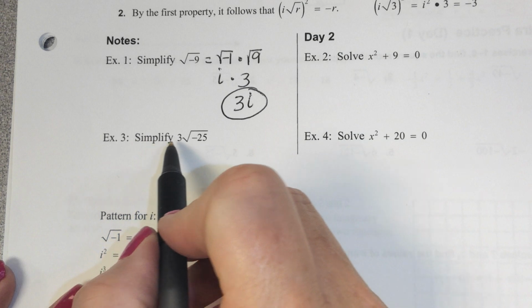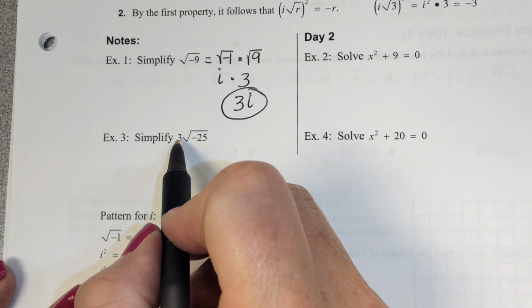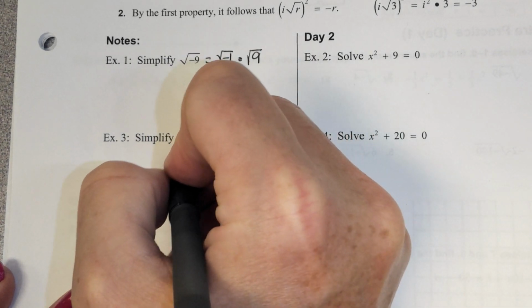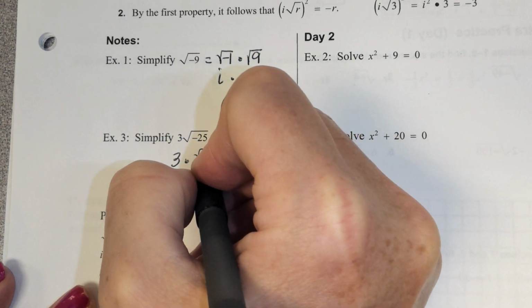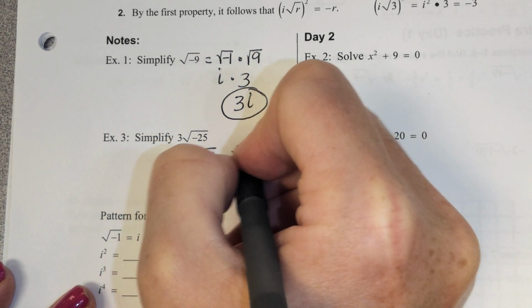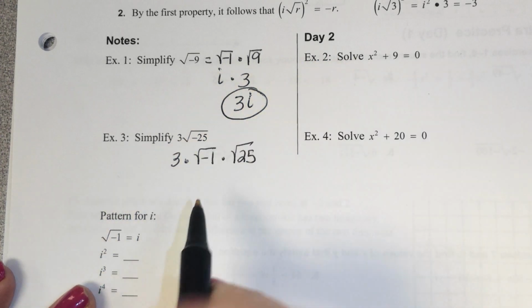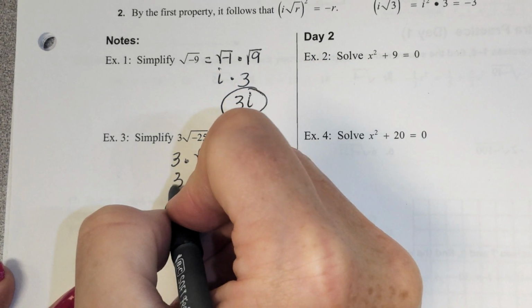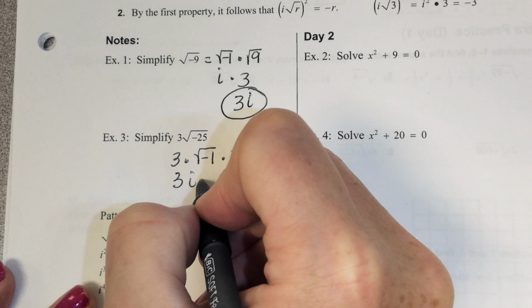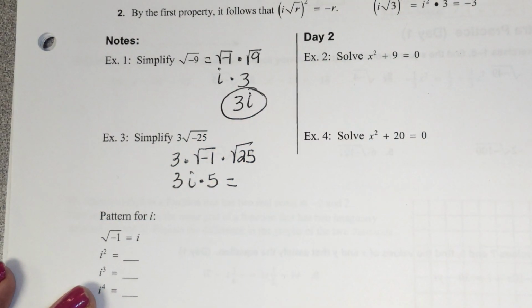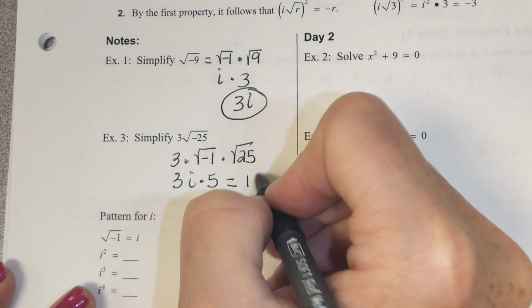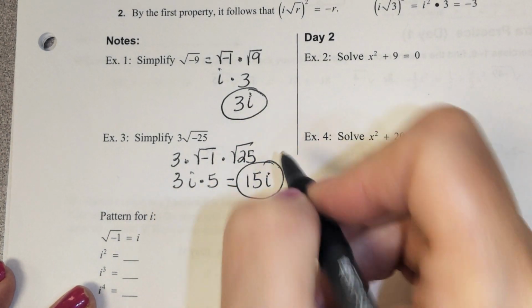Alright, let's look at this one. So now we have a number in front of here. So we've got 3 times, I can break this up into the square root of -1 times the square root of 25. So now I've got 3, this would be i, and then this would be 5. And so what would you think that's going to be then? 15i is the answer.